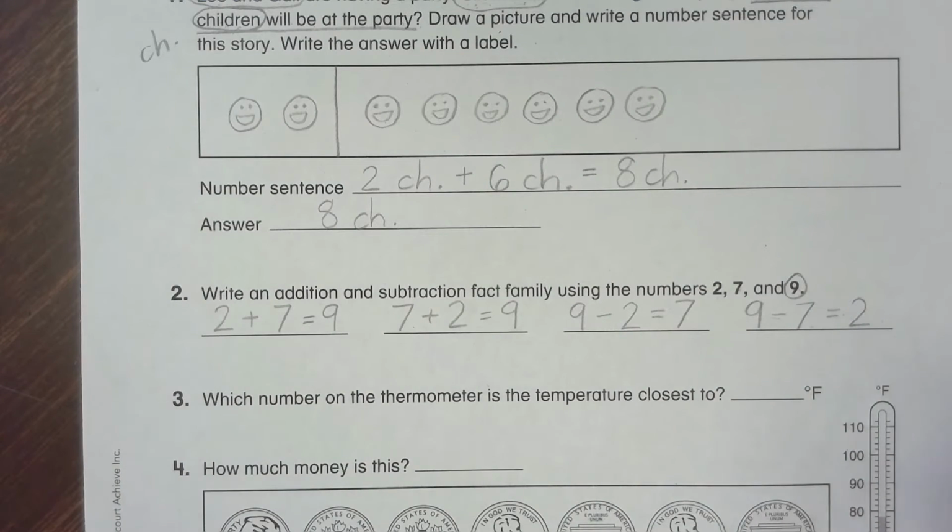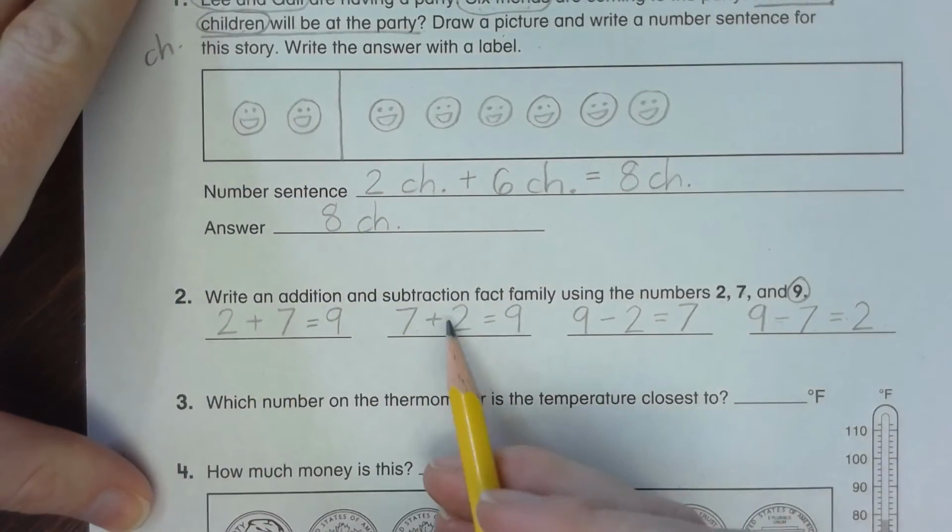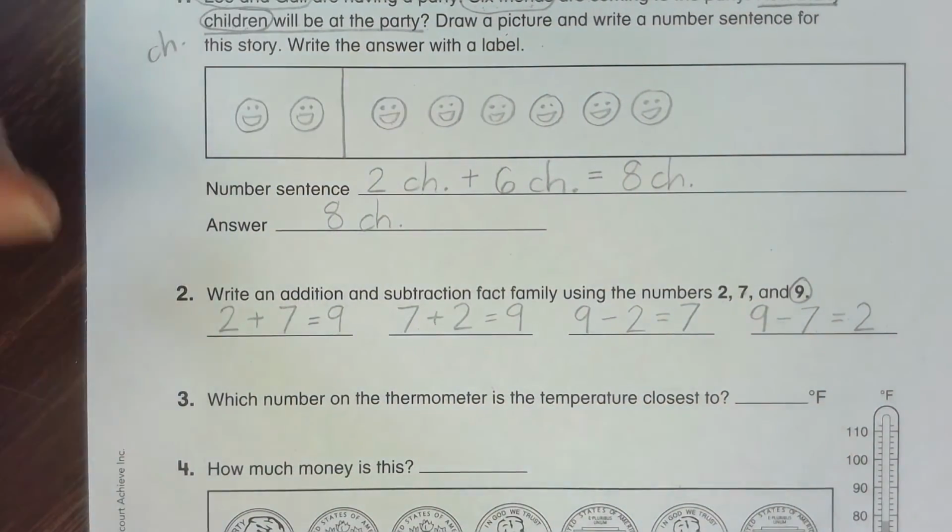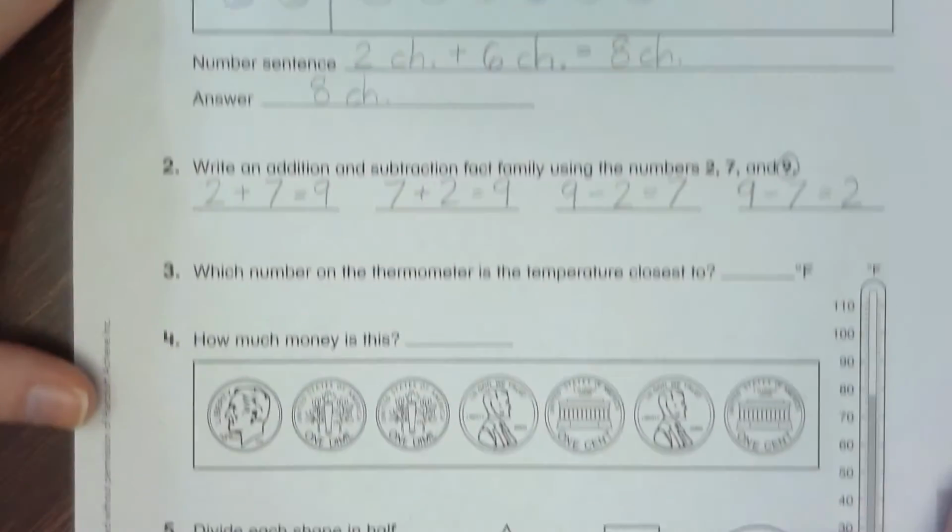There we go. We have our fact family. We've used every number in every problem. We have plus, plus, minus, minus. Perfecto mundo. Okay, number 3.